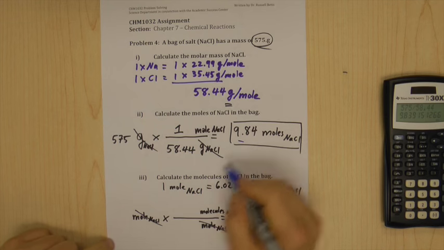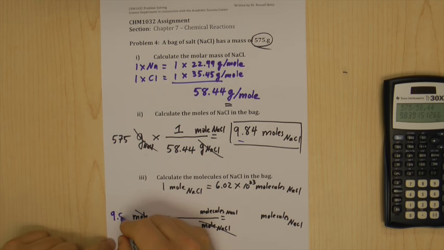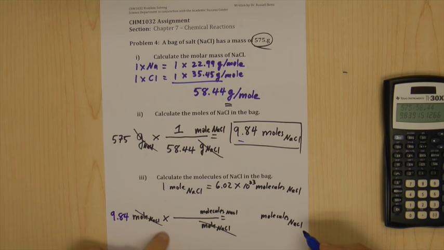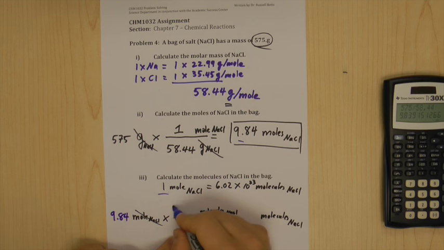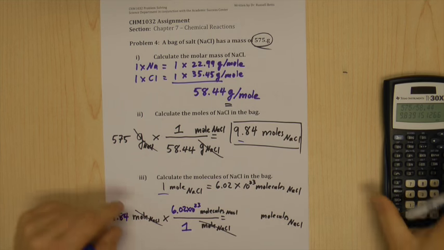All right, so we're starting out with 9.84 moles. We know that the number 1 comes down here, and the 6.02 times 10 to the 23 goes there.